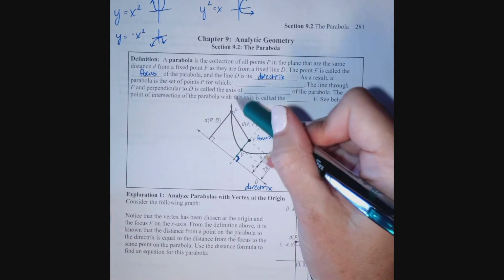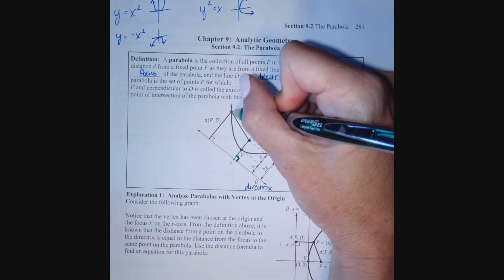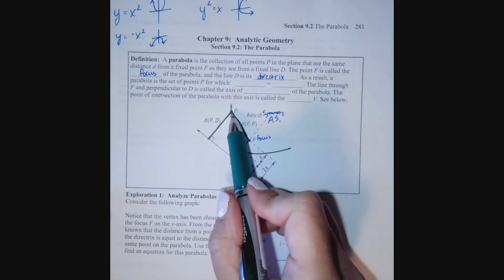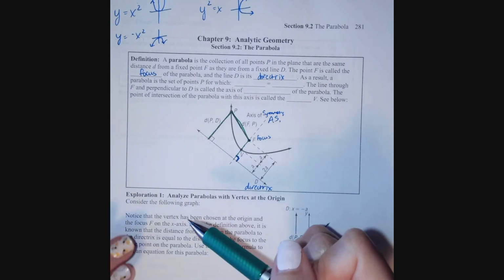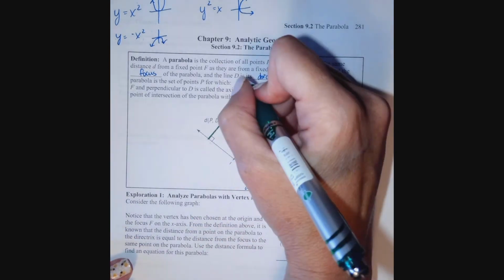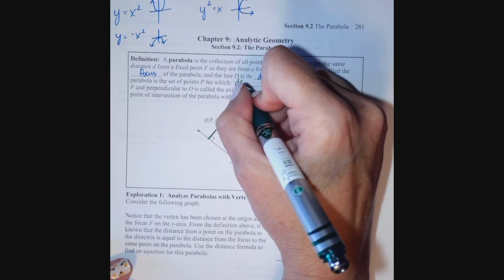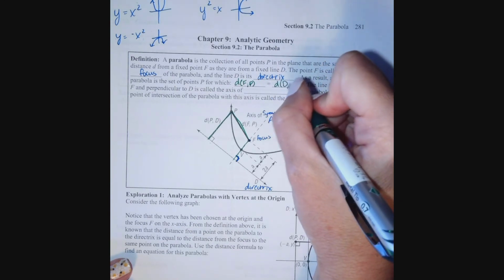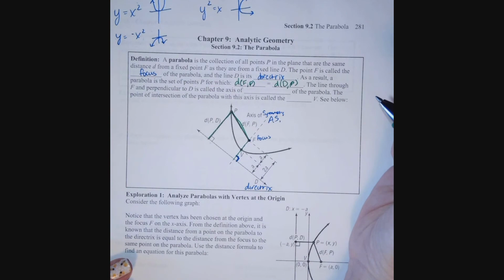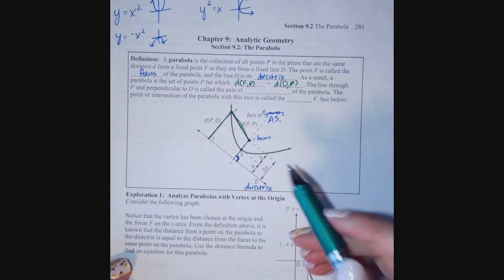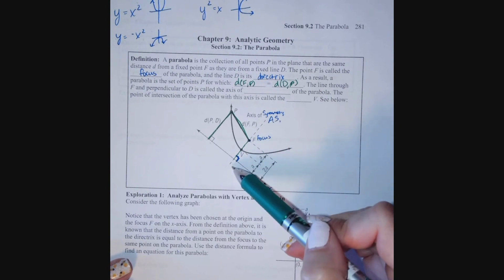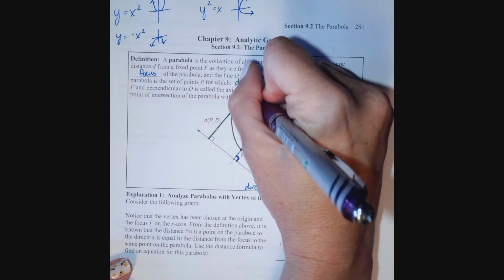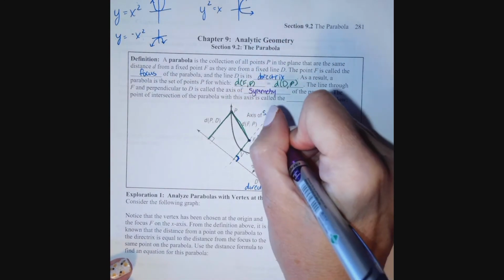My parabola is defined as this distance from the focus to this point is the same as the distance from the focus to a point on the directrix. So the set of all points P for which the distance from the focus to P is the same as the distance from the directrix to P. We have our axis of symmetry about which the parabola is balanced, right through here.